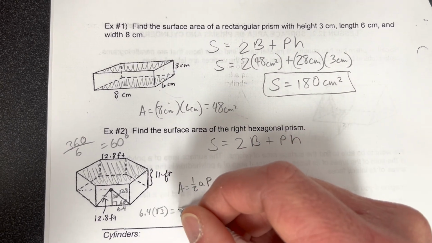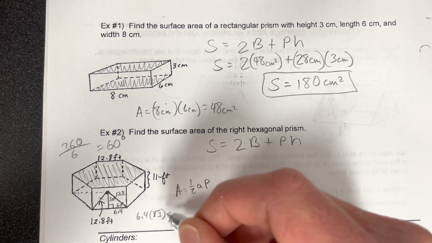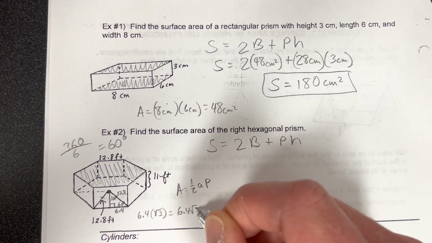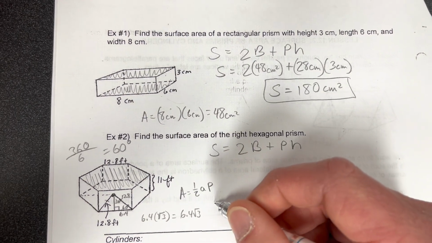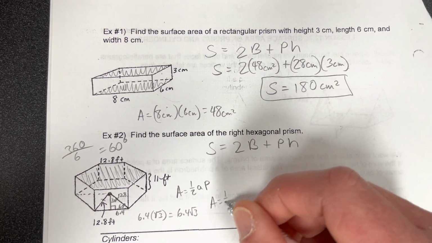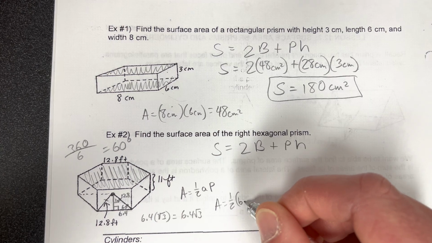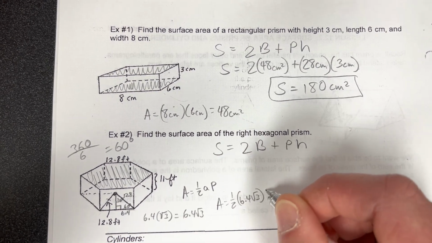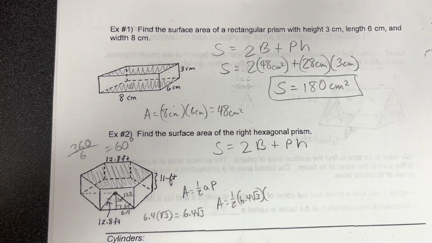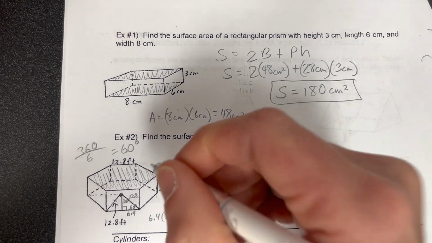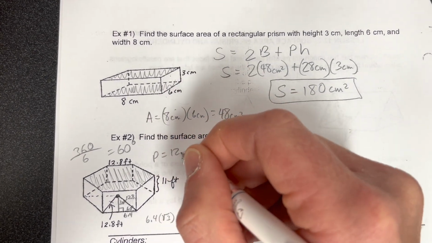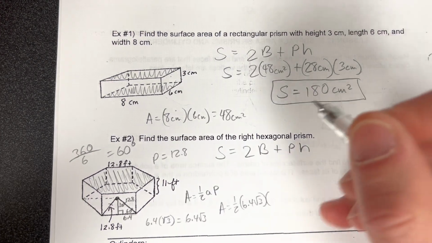So I'm just going to leave it as 6.4 square root of 3. But now to get the area, it's going to be 1/2 that, 6.4 square root 3, times the perimeter. And our perimeter is going to be 12.8 times 6.